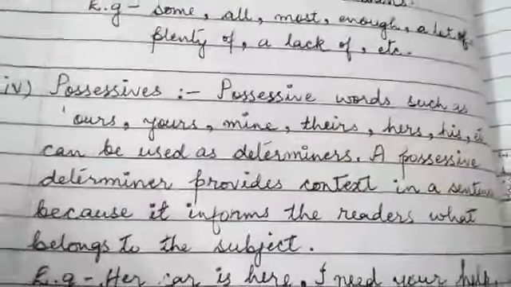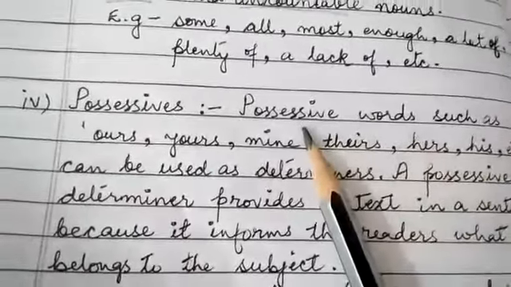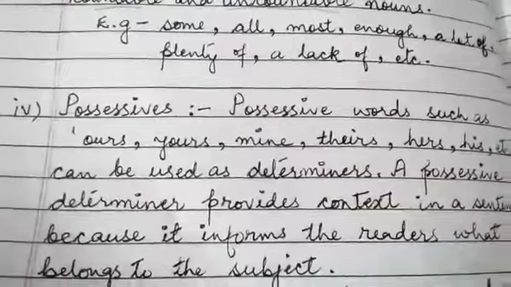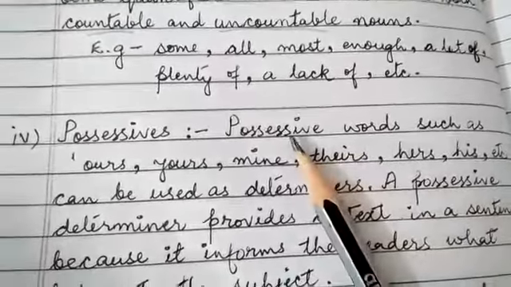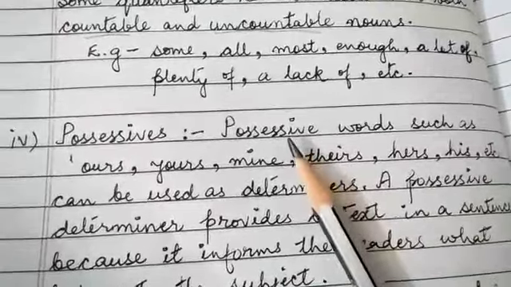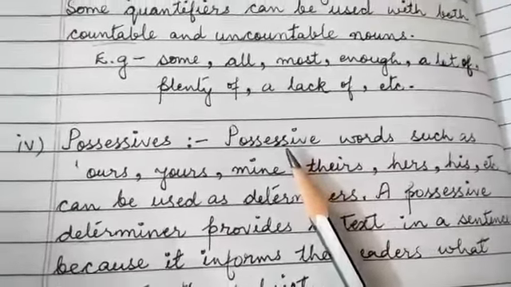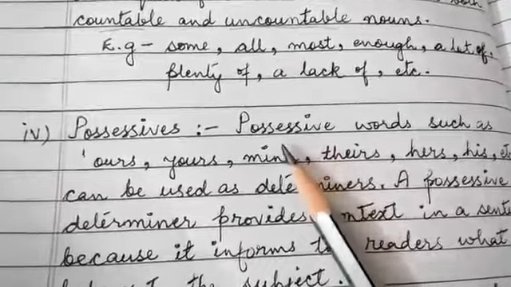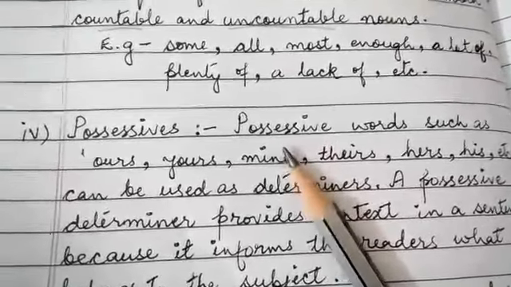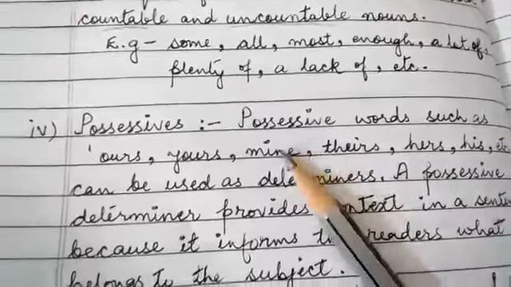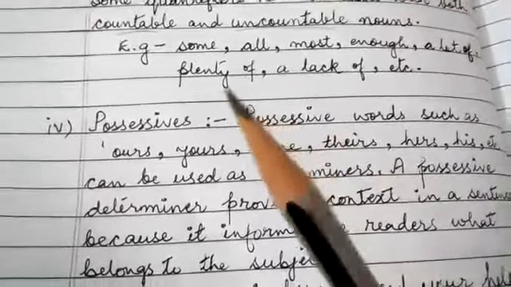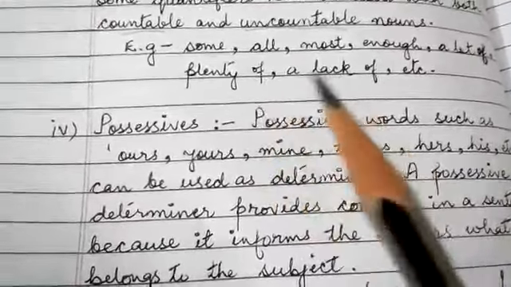We have learned possessive so many times. What is the meaning of possessive? Possessive means the thing or object which belongs to somebody, who has the right over that object. Suppose I say this is my book. So whose book is this? Mine. If I say this is my pencil, whose pencil is this?